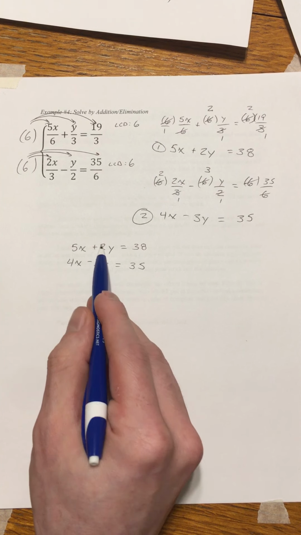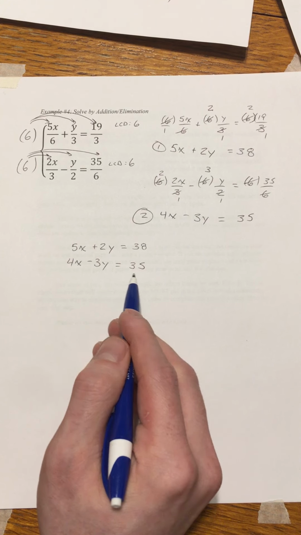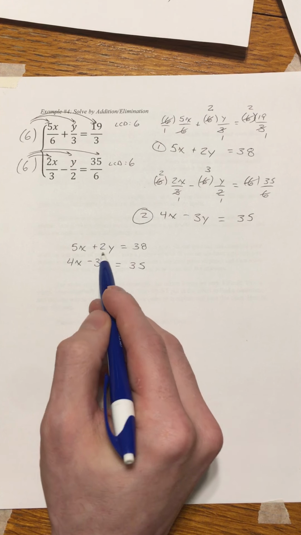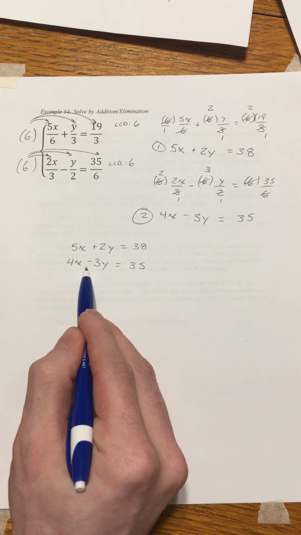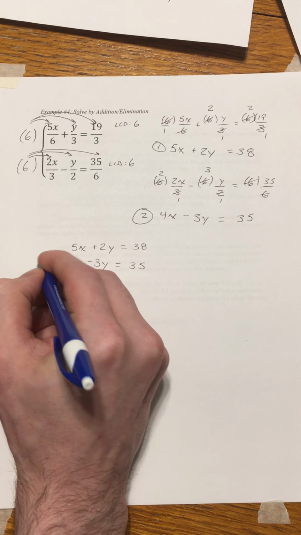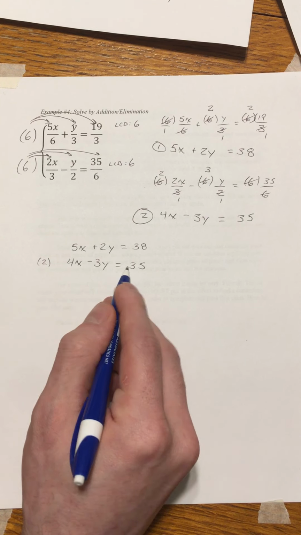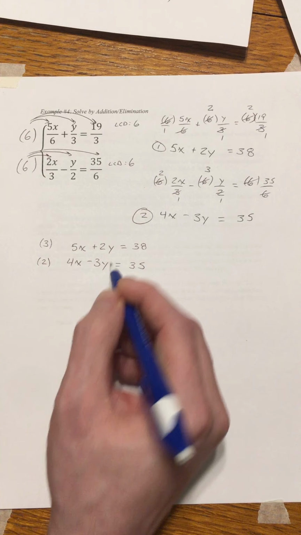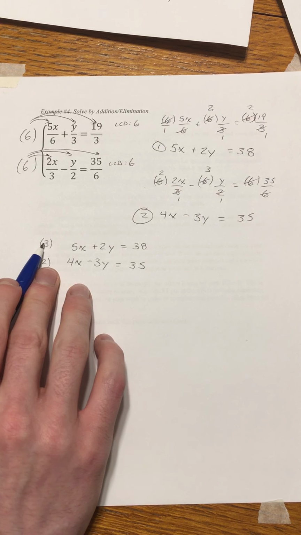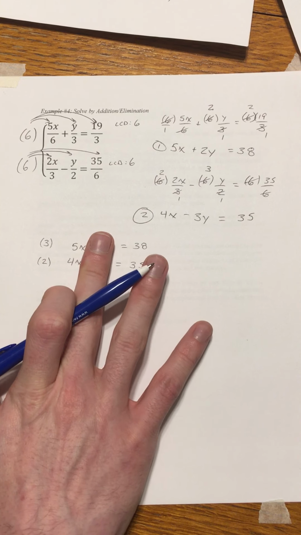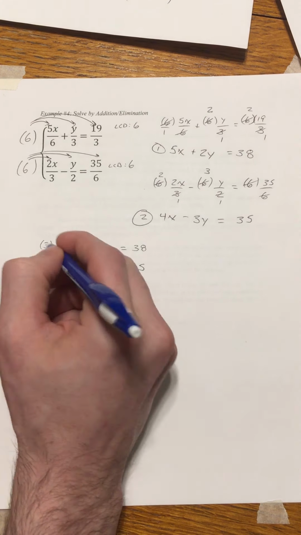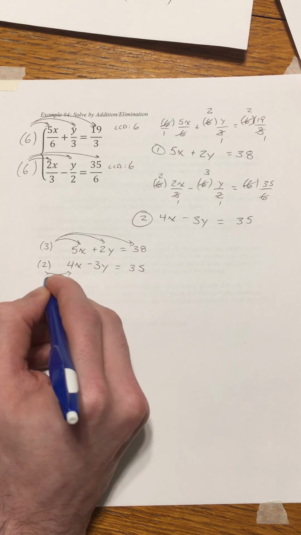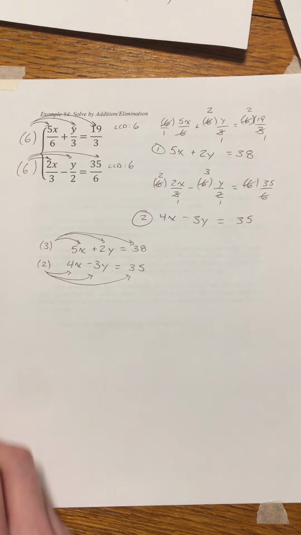So in order to get the same number here, you're going to look at the lowest common denominator again. Well, 2 goes into 6, 3 goes into 6, so 6 is the number we're going to want to change this to. In order to change negative 3 into a 6, we're going to multiply the second one by 2. And to turn 2y into 6, we're going to multiply this top row by 3. By doing that, we'll end up with negative 6y and positive 6y, which means these will cancel, which is what we want to do. So the 3 has to be distributed across all terms, and likewise, the 2 needs to be distributed across all the terms on the second equation as well.